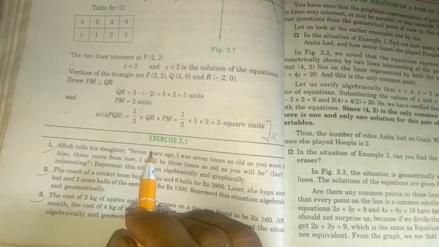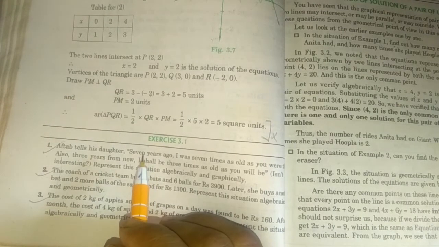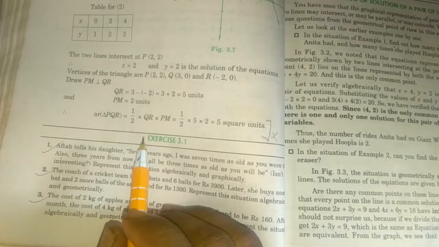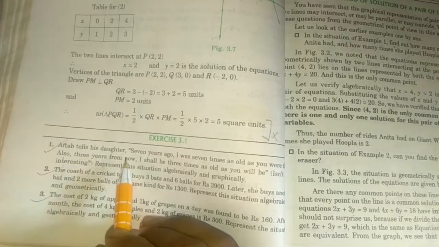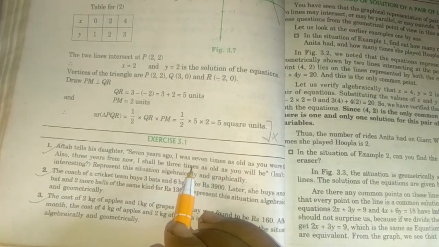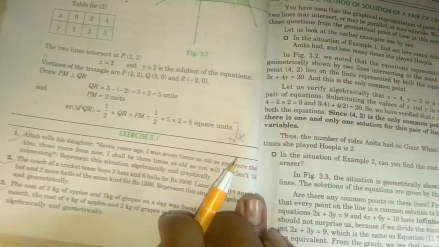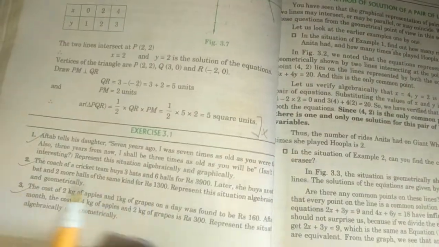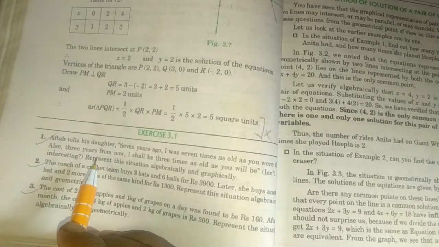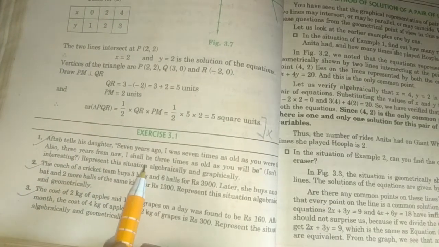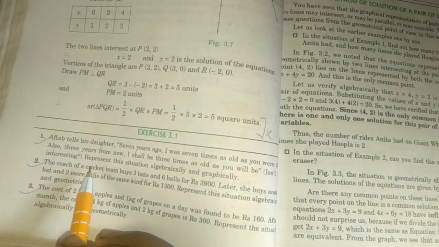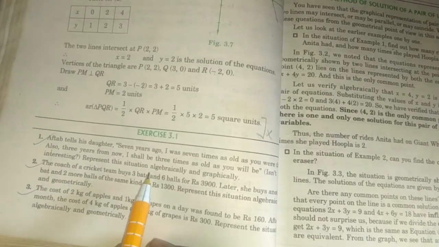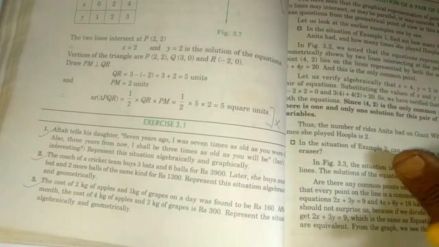Today we will solve exercise 3.1 of NCERT class 10th maths. Our first question is: Aftab tells his daughter, "7 years ago I was 7 times as old as you were then. Also 3 years from now I shall be 3 times as old as you will be." Represent this situation algebraically and graphically.